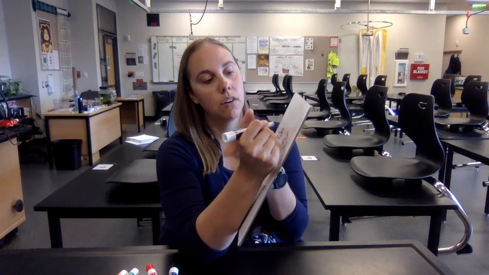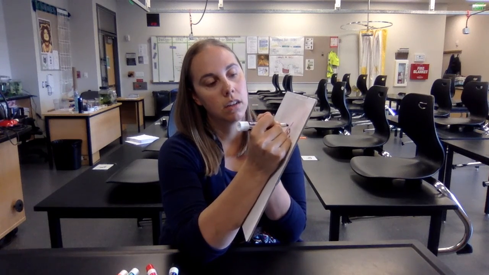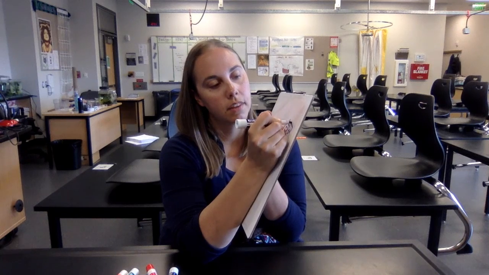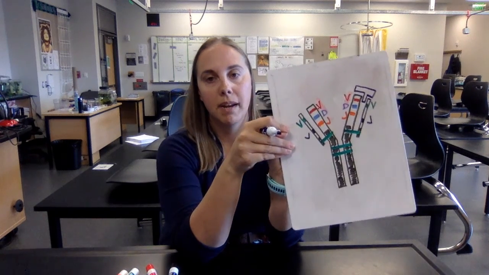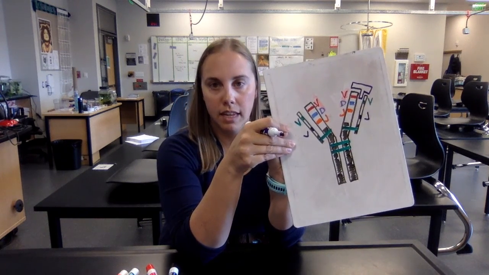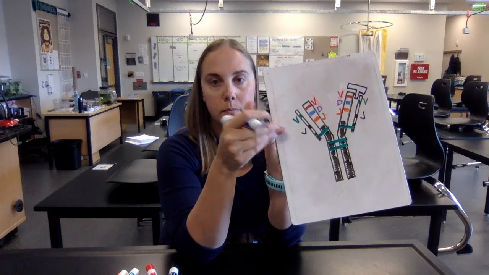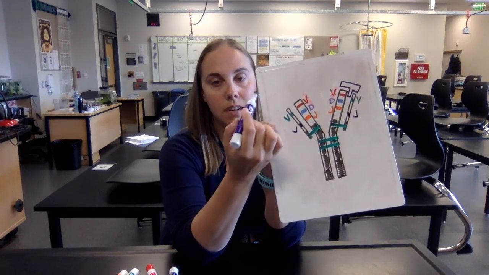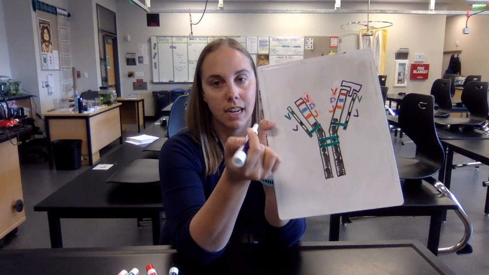So I'm going to just draw in an antigen. And my antigen is going to fit sort of like that. And it fits based on these different colored regions. So these different colored regions are going to make it a different shape, and that different shape is going to make it so that it fits with a different antigen.